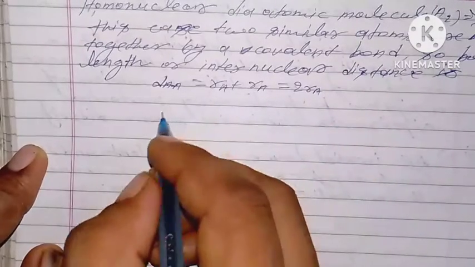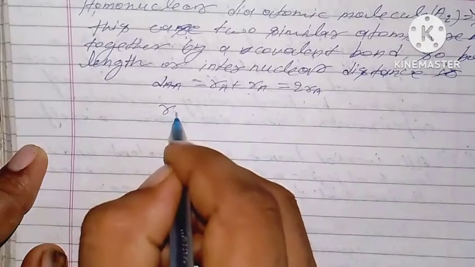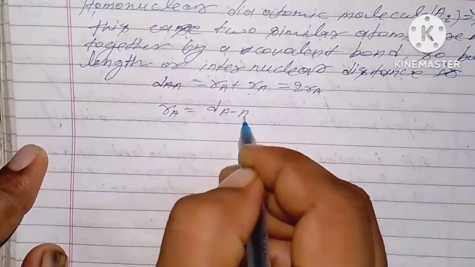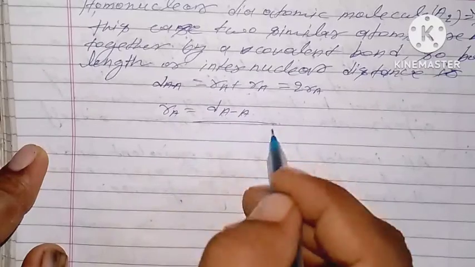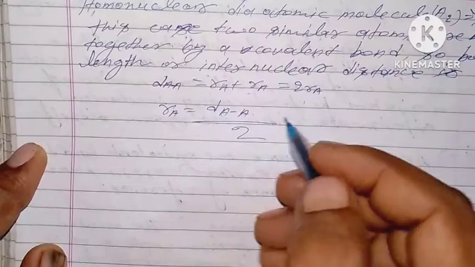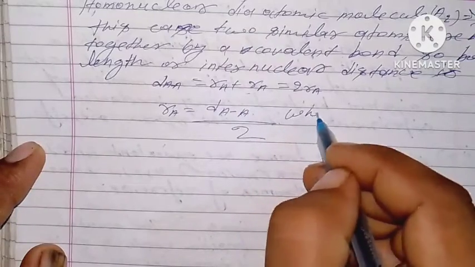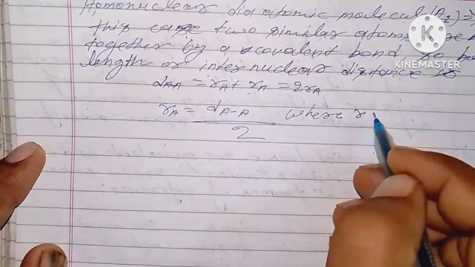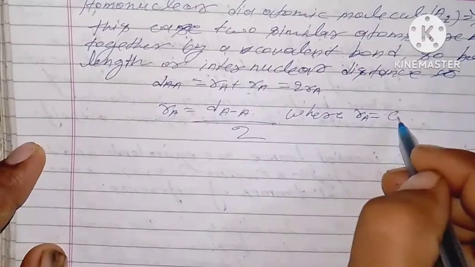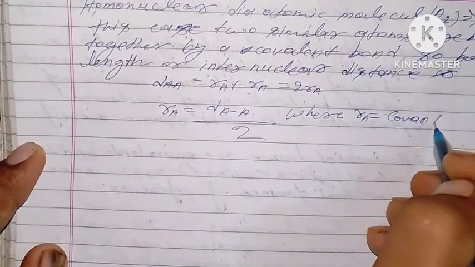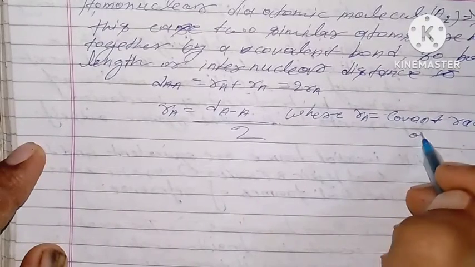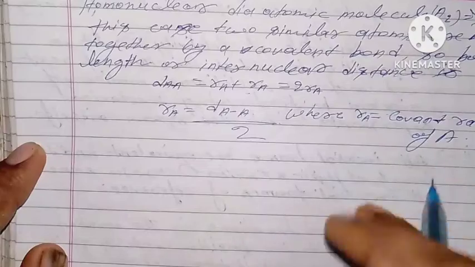Then RA equal to DAA upon 2, where RA is the covalent radius of A.